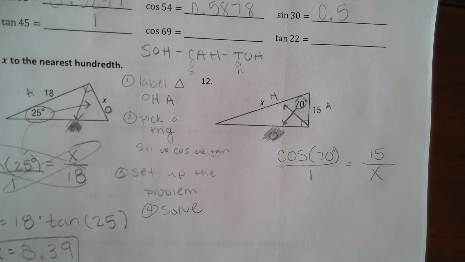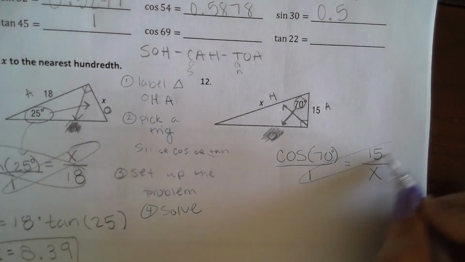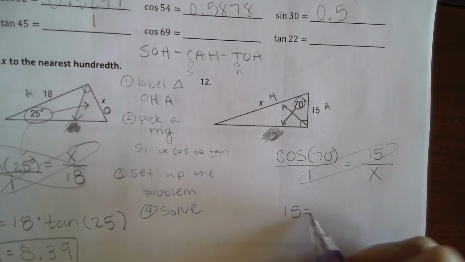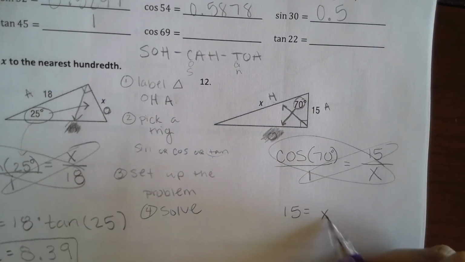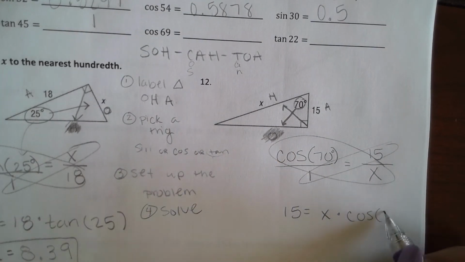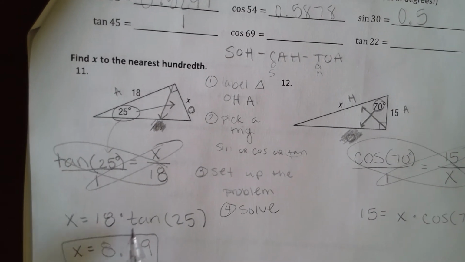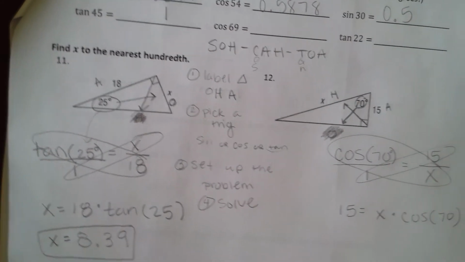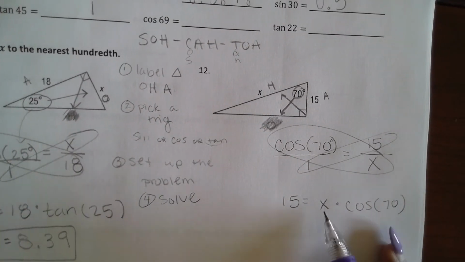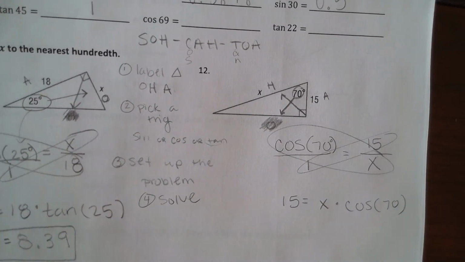I didn't write that down. So solve, cross multiply. 15 times 1 equals 15. And then we have x times cosine of 70. Now in the previous problem, when we cross multiplied, x was all by itself, so we went straight to plugging it into our calculator. But in this problem, we have x times cosine. So x is not by itself, so we need to keep solving.